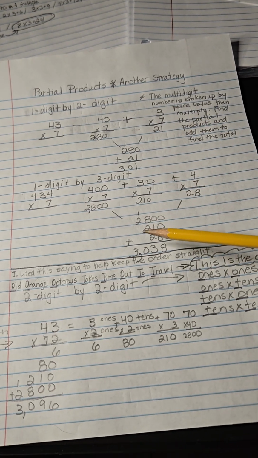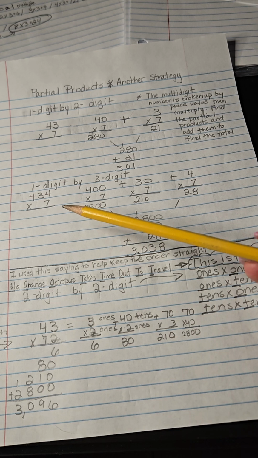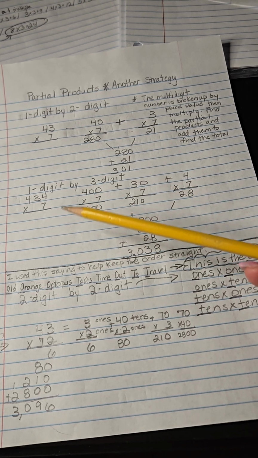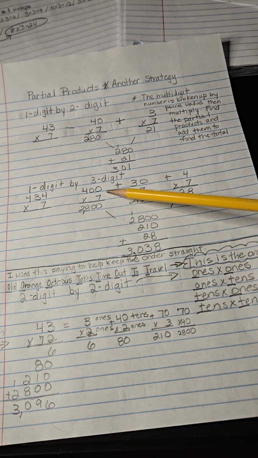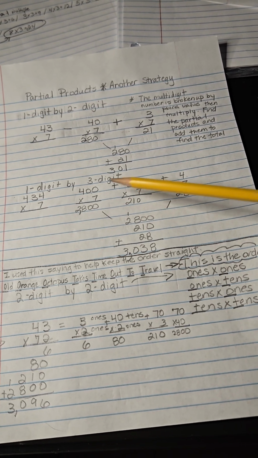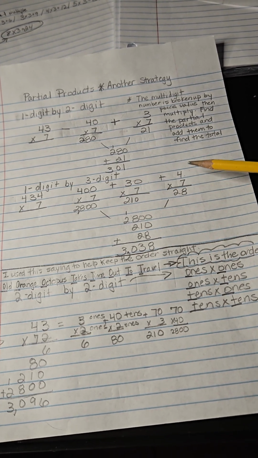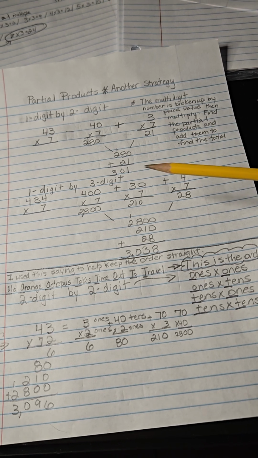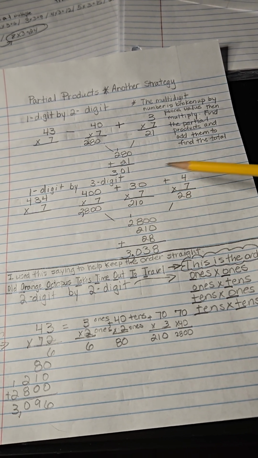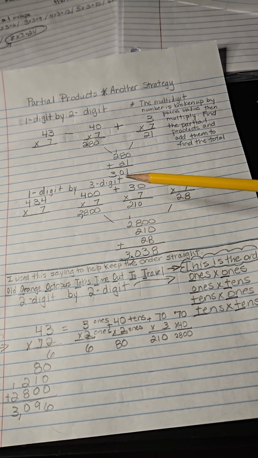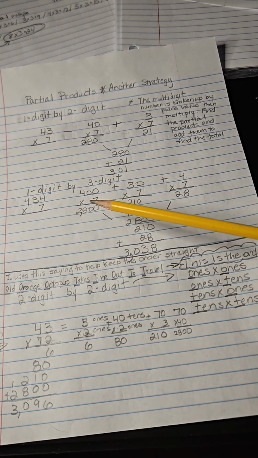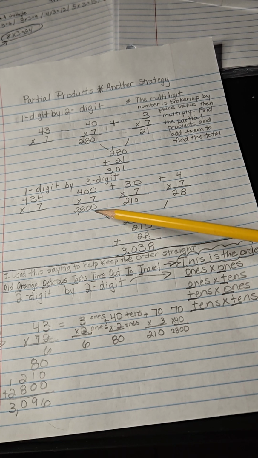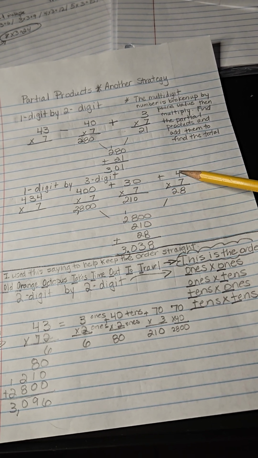Okay. Again, I'm using 1-digit by 3-digit. And whenever you're using the 1-digit by 3-digit, you're just going to break up that larger multi-digit number in its place values. 430 and 4 are broken up from 434, and you're multiplying each place value by the single digit.